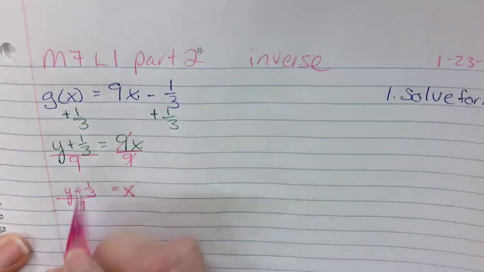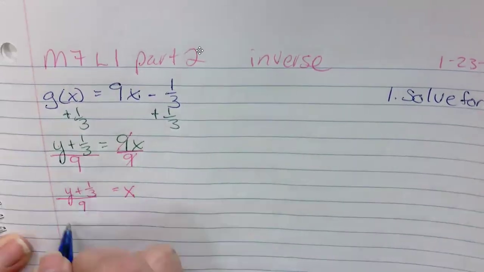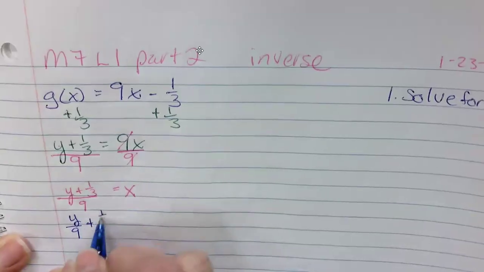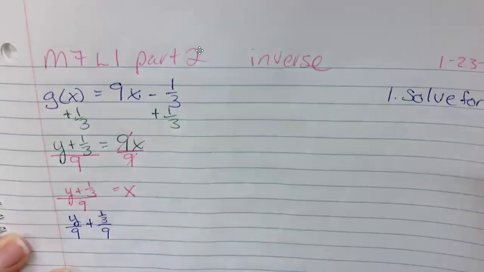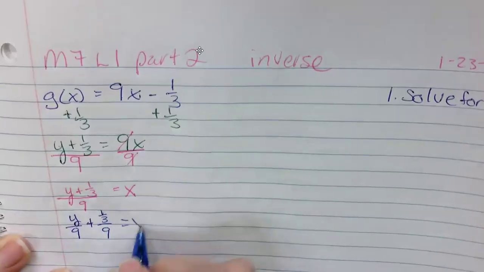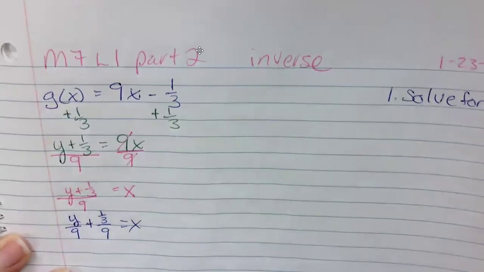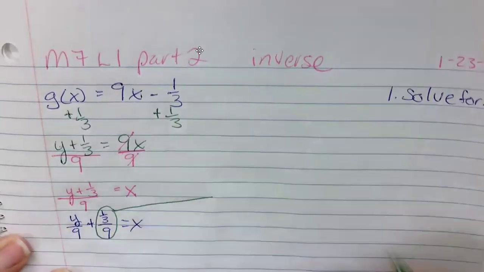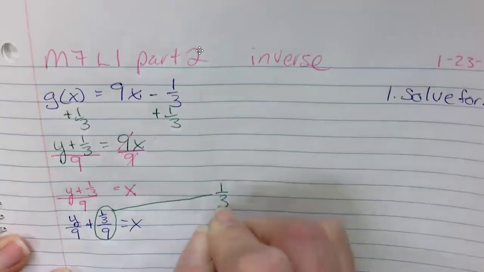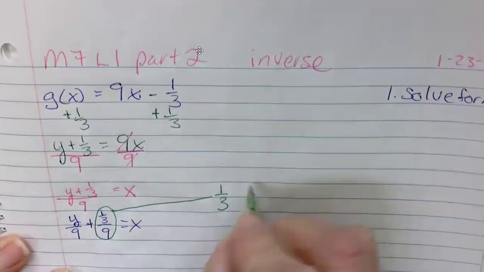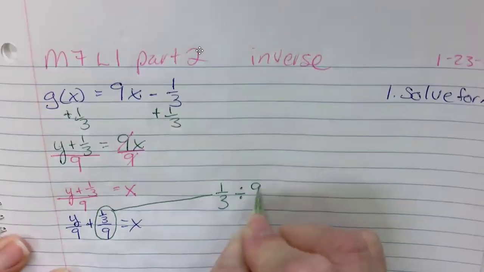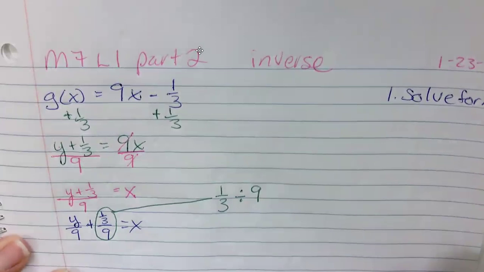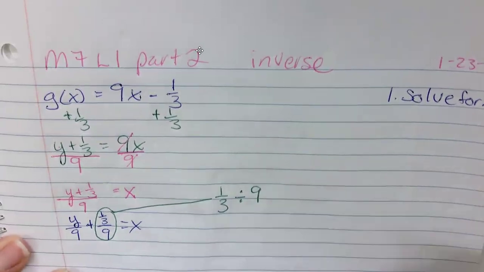So here is where I would split it up, and I'm going to do y over 9, so that's the first term, plus 1/3 over 9 equals x. Now, I'm going to take this ugliness over here to the side and rewrite it. So we have 1/3, and then a fraction bar means divide, so divided by 9. Then you have to think back to 4th grade and how to divide by fractions, right?